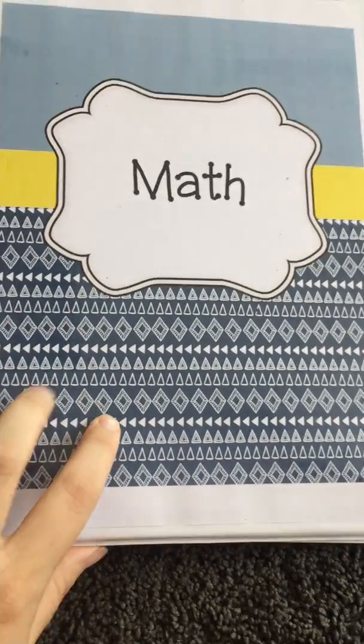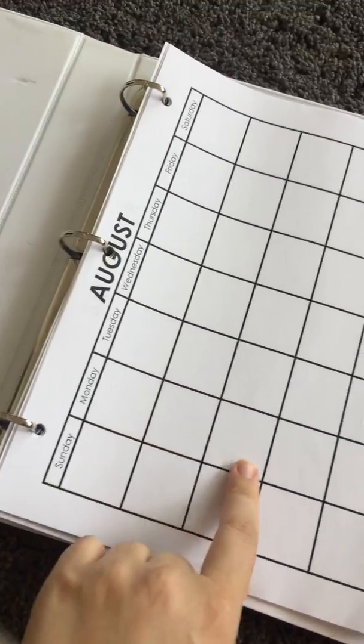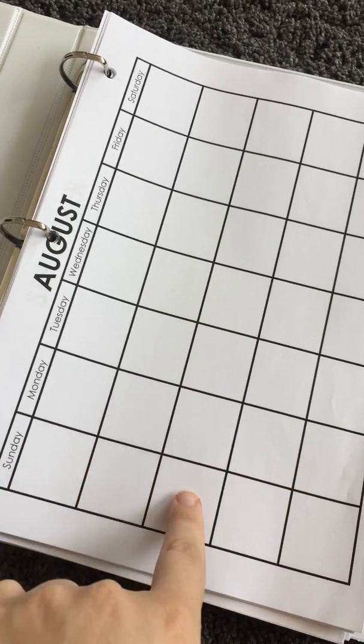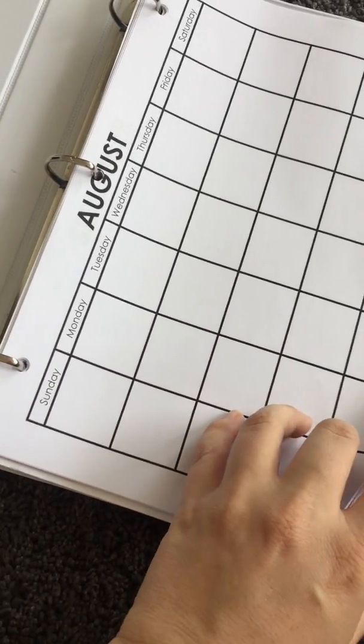This is my guided math notebook. This is my calendar. I will actually write in the dates. This is for 2019-2020. I will write in the dates, and then each week I will put what our main focus will be for each week.